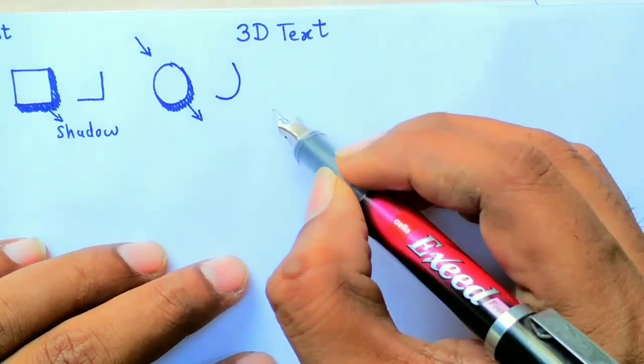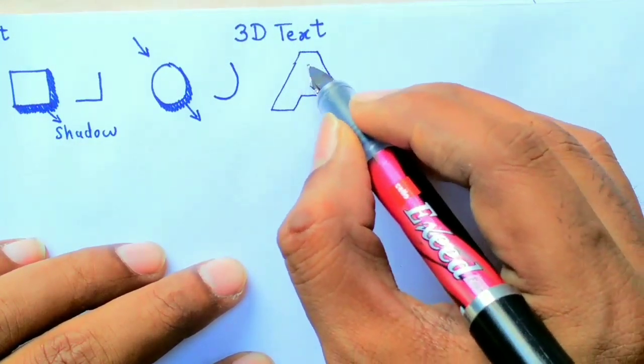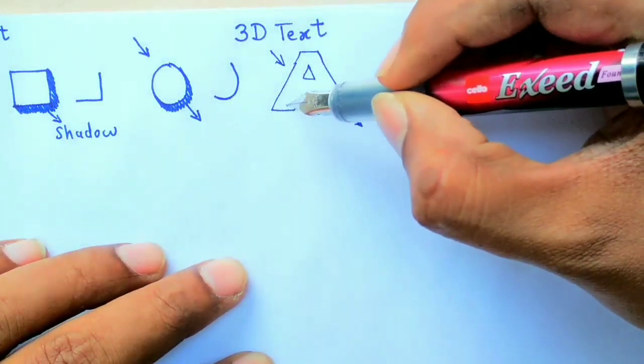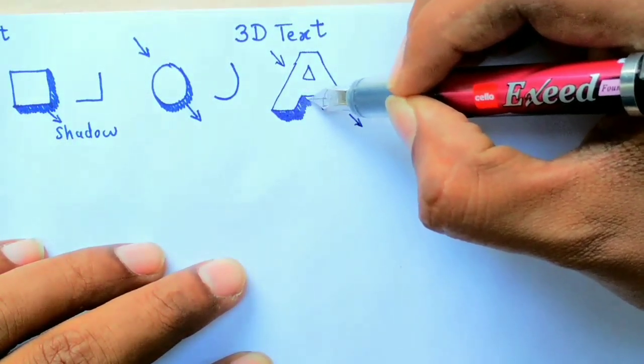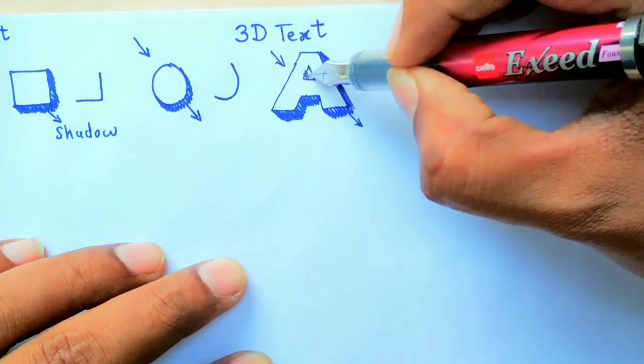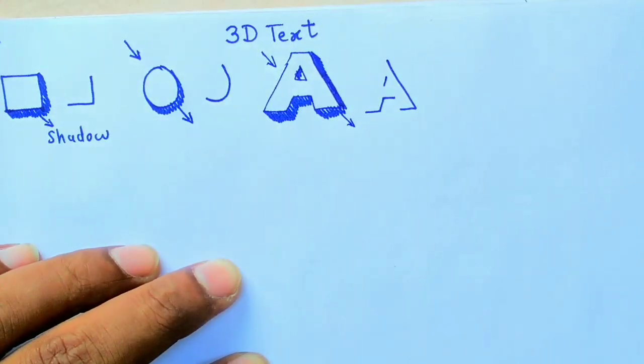For a 3D letter A, if we apply our light and shadow rule, then we are going to draw just the shadow part. So it will look like this. Okay.